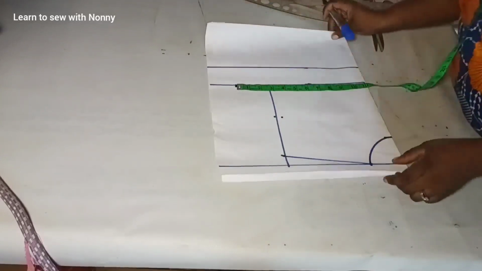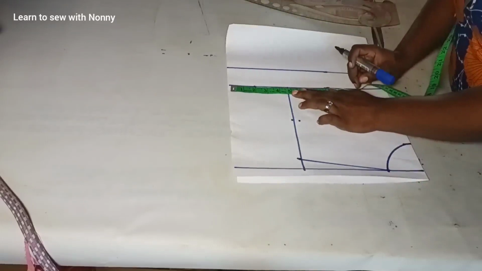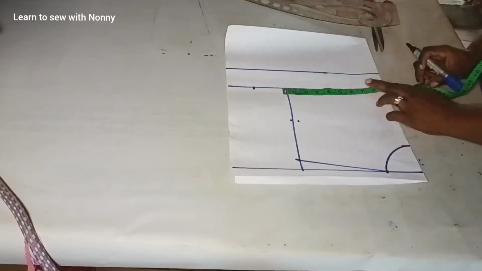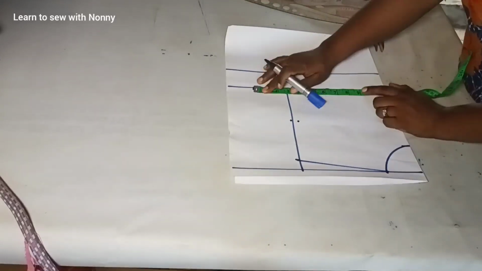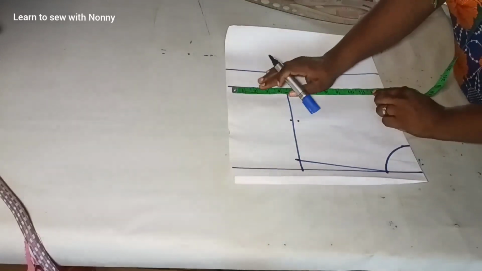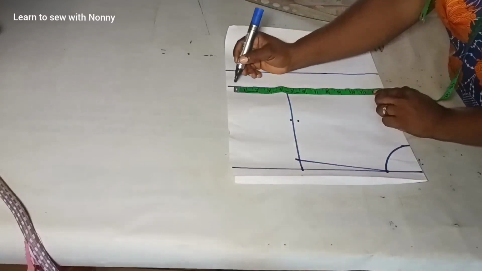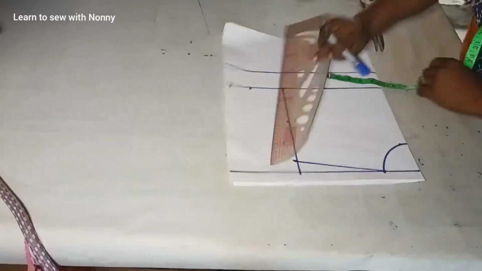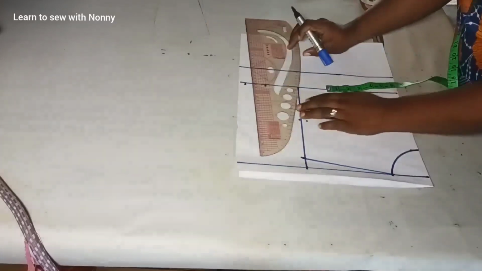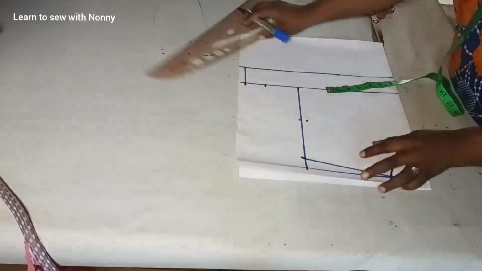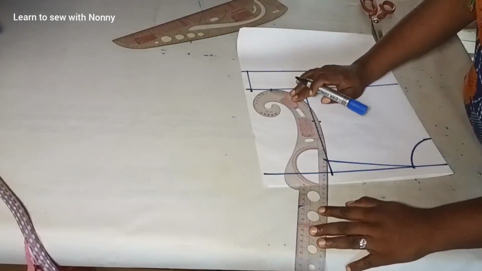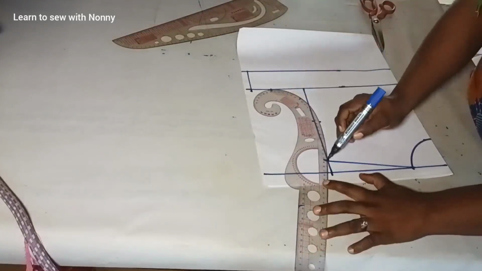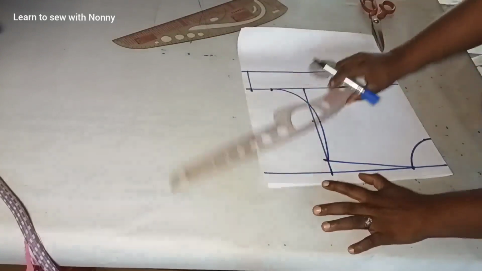I'll make a mark there, then I'll add 1.5 inches seam allowance. So remember, your bust divided by 4 plus 1.5 inches seam allowance. Now this is dependent on how much allowance you like to add to your outfit. Most of us can add 1 inch, most of us like to add 1.5, most of us like to add 2 inches. I'm adding 1.5 because I'll use my lining to turn the inside of the dress, so I'll be left with 1 inch seam allowance at the end of the day. Right, so after that, I'm going to connect my armhole like so.